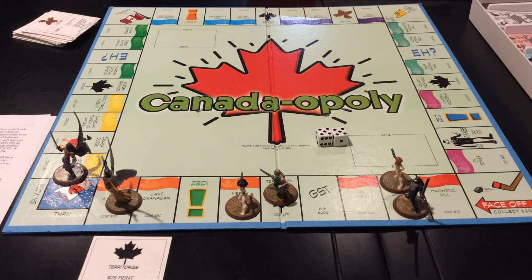So the game's going to end when one player goes bankrupt and whoever the remaining player is wins. And that is racist Monopoly.